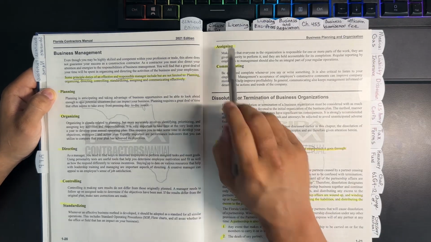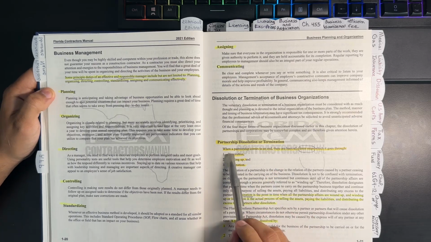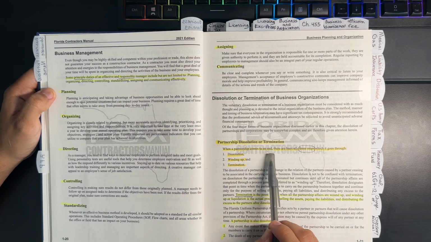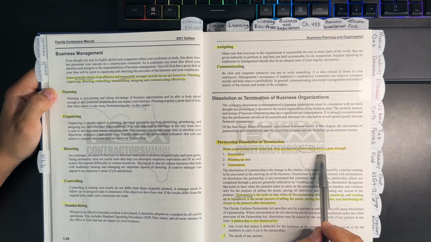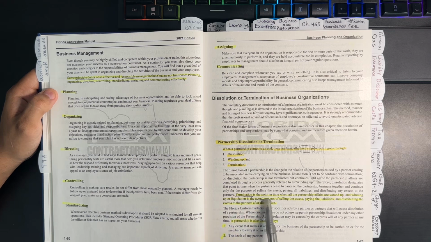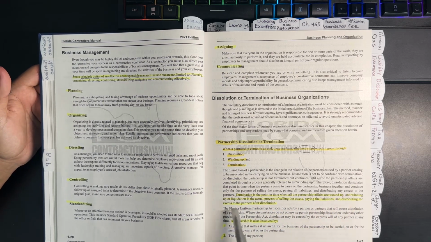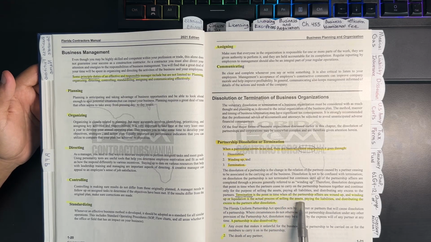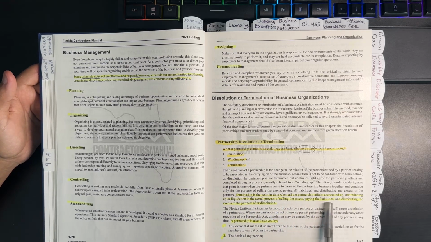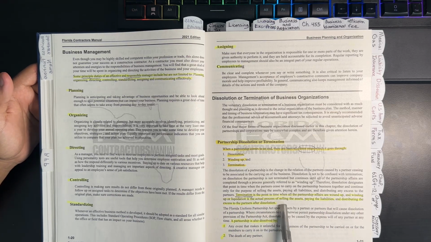Page 121, partnership dissolution or termination. When a partnership comes to an end, there are basically 3 steps which it goes through: dissolution, winding up, and termination. Termination is the point in time when all partnership affairs are wound up. Winding up, or liquidation, is the actual process of selling assets, paying liabilities, and distributing the excess to the partners after dissolution.